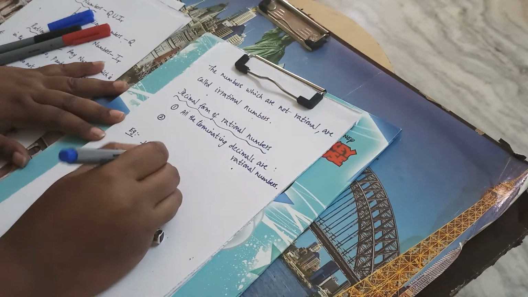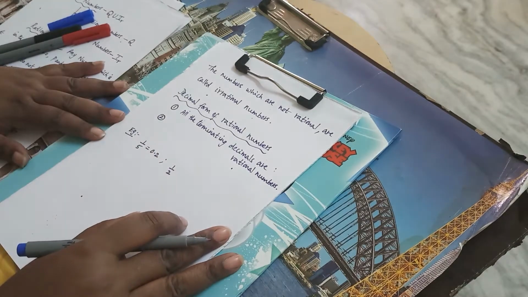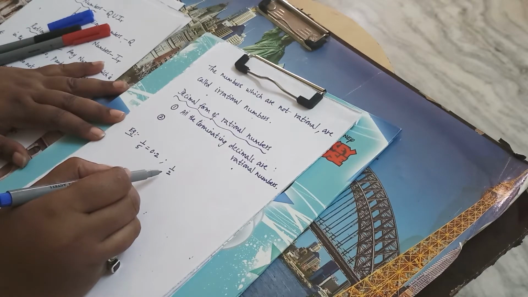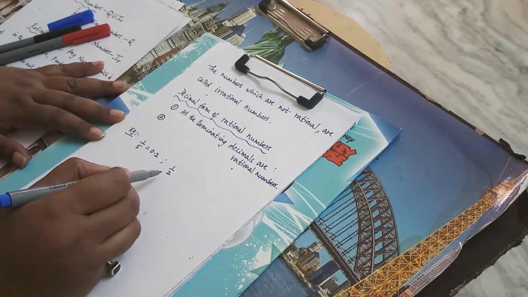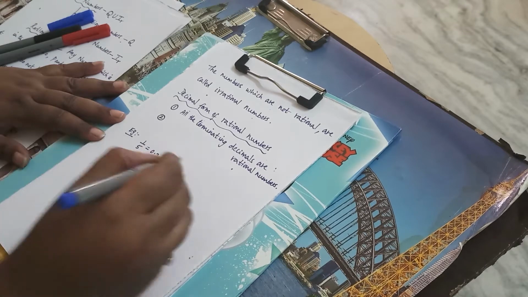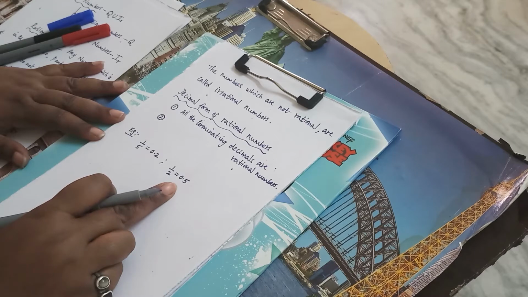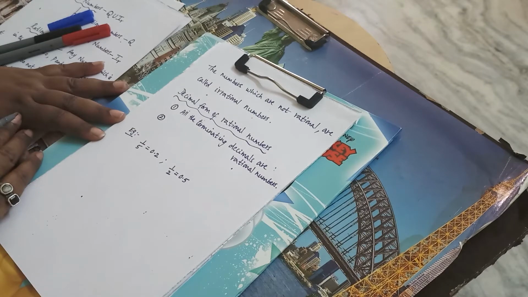Another example, 1 by 2. 1 by 2 is nothing but half, right? This is again in the form of p by q. Q is 2, which is not equal to 0. P is 1 and q is 2. So both are not having any common factor and both of them are integers. And the decimal form of 1 by 2, half, is 0.5. Is it terminating? Yes, it is terminating. So all the terminating decimals are rational numbers.